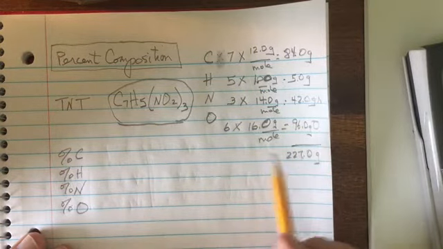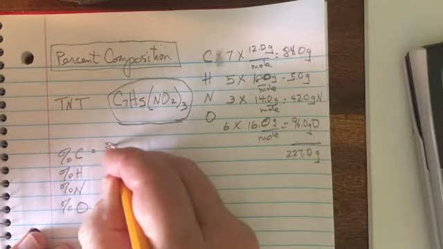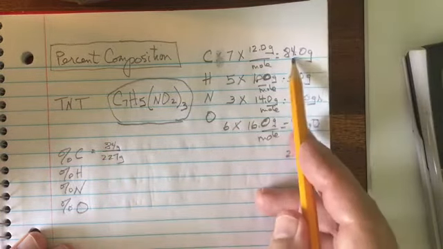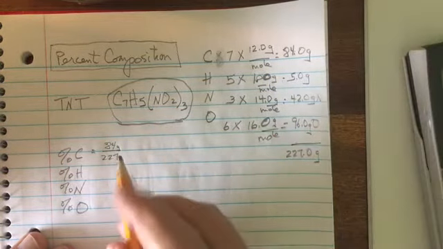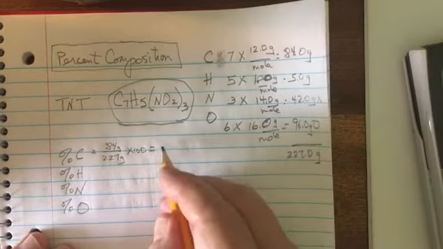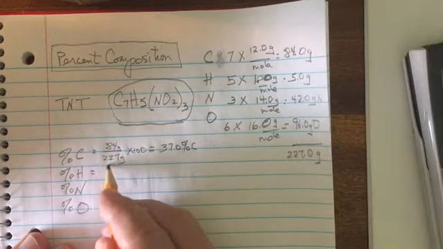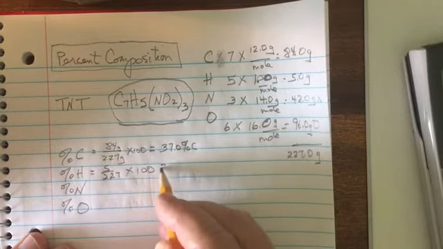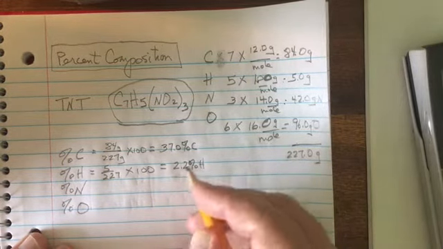So my percent composition of carbon, therefore, is going to be 84 divided by 227. That's simply the mass of carbon in 1 mole divided by the molar mass of 1 mole of TNT, which is all of them. That times 100 tells me that I have 37.0% carbon. Do the same with hydrogen. 5 divided by 227 times 100, and I get 2.2% hydrogen.